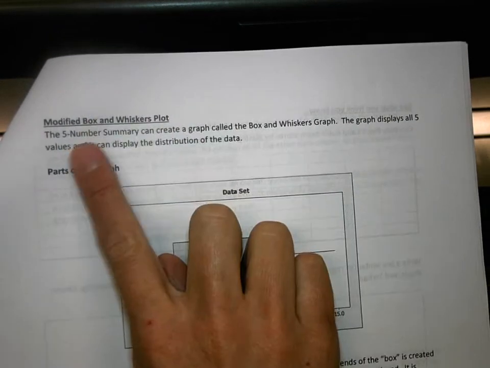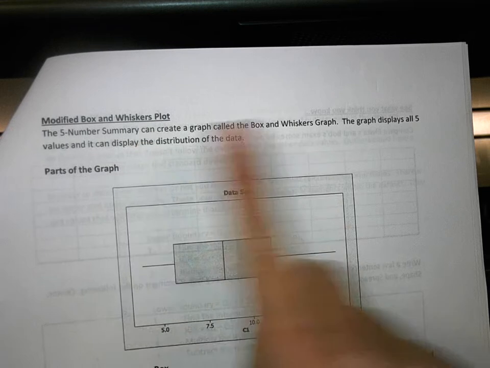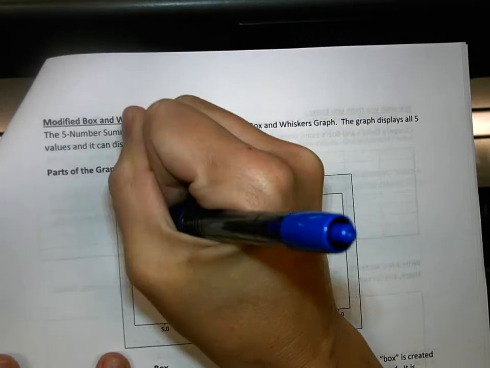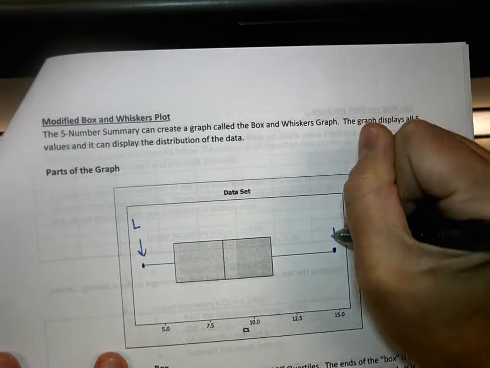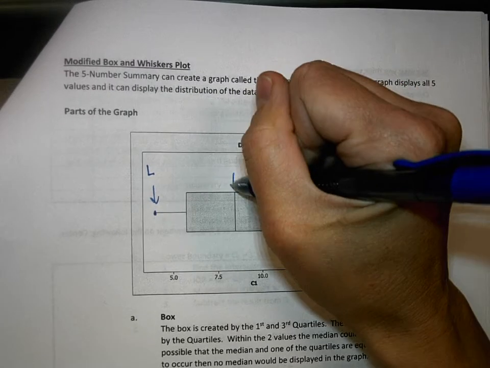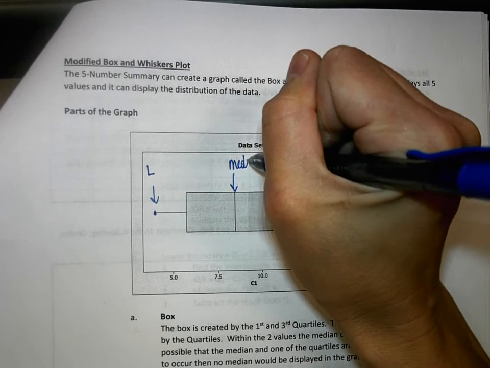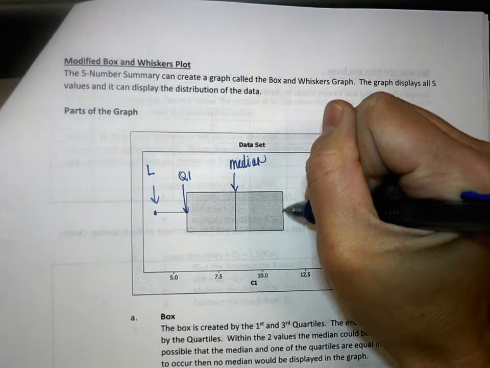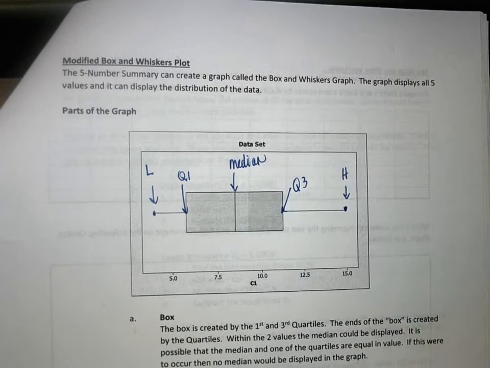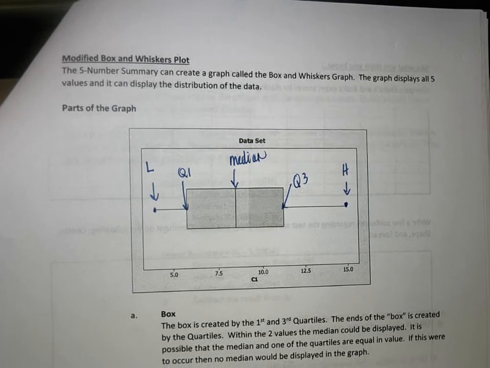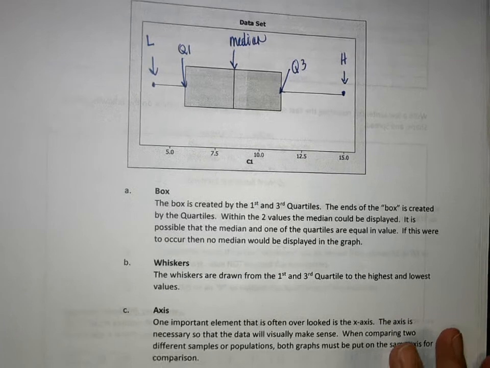Okay. So like I just said, we use the 5-number summary in order to create this graph. To give you the information, this point right here, that is your low, and this point right here, that is your high. This value right here is your median, and then you have your Q1 and your Q3. And then you just make the box around those values. So that's basically all the information that they're stating down here in A, B, and C.